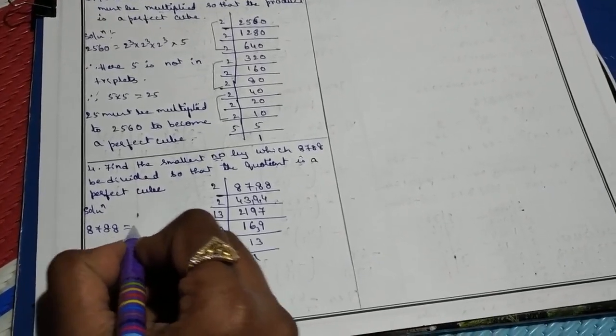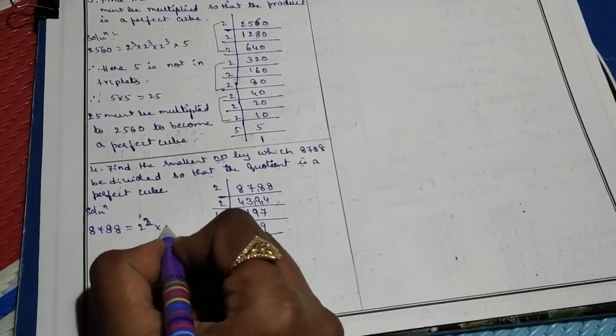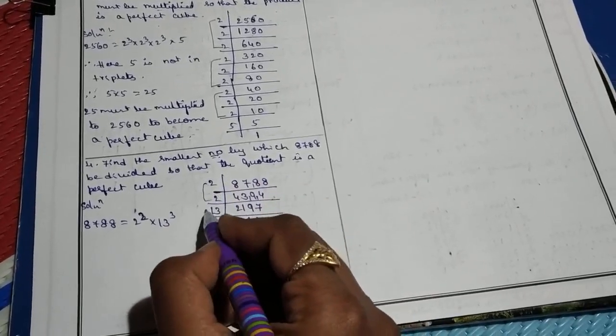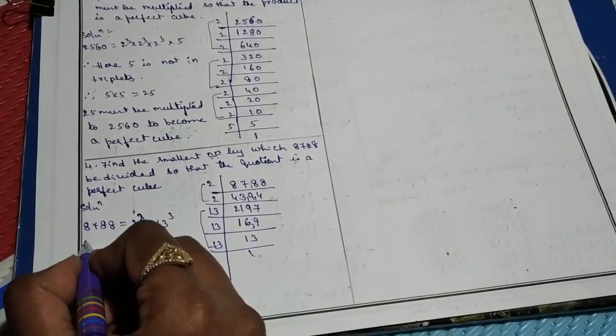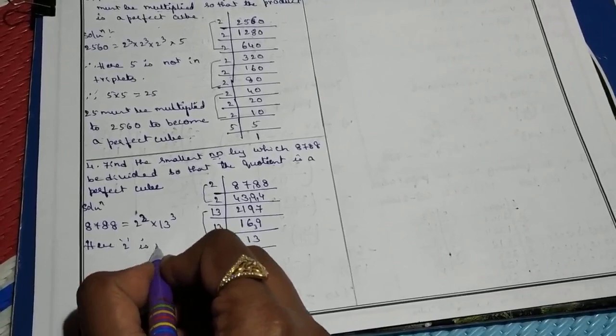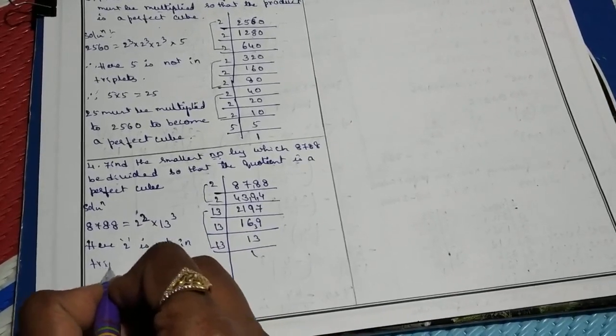So here 8788 can be written as 2 square into 13 cube, because 2 is repeating only 2 times whereas 13 is repeating 3 times. So I can write here 2 is not in triplets.